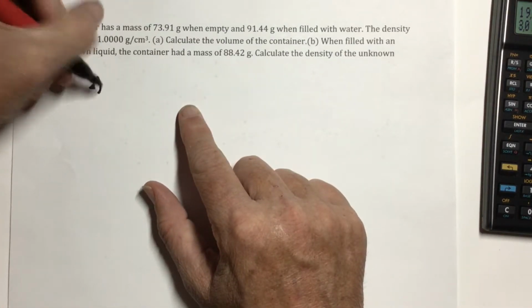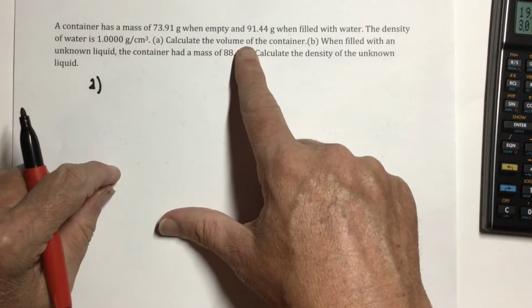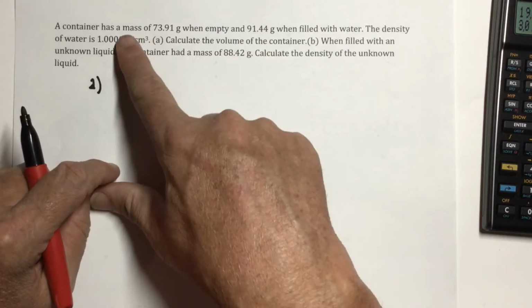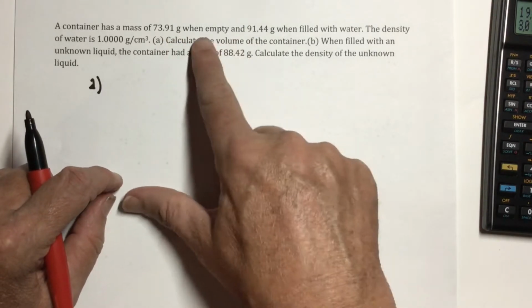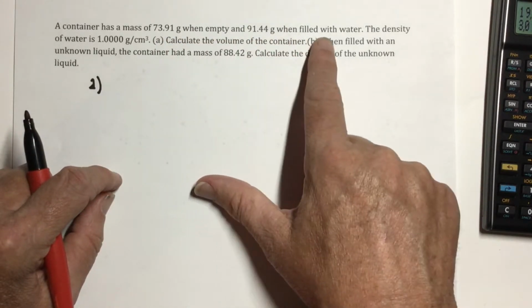Well, let's start with A here, the volume of the container. I know that the container has a mass of 73.91 grams when empty and 91.44 grams when filled with water.